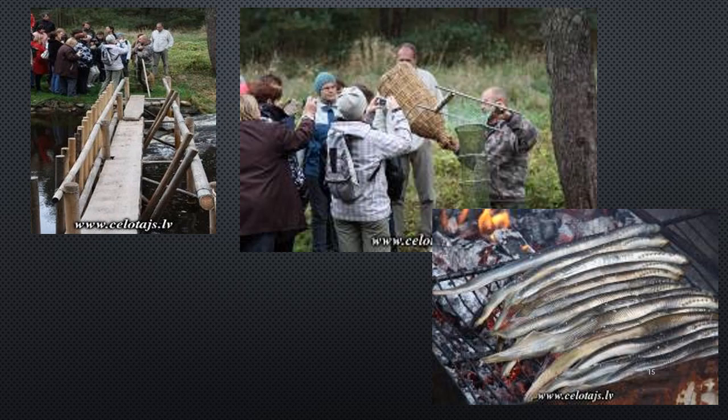I did want to show this to you just to let you know that the indigenous people in New Zealand used to catch these lampreys as they were coming upriver to spawn, and they had these fish baskets. If you look in this picture right here, that's what it looked like. They would catch them and then grill them and eat them.